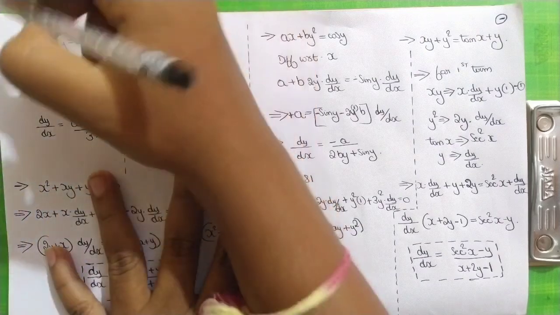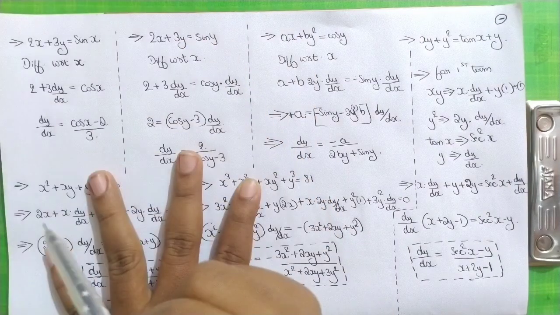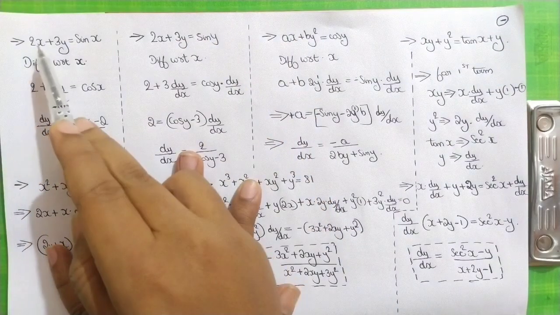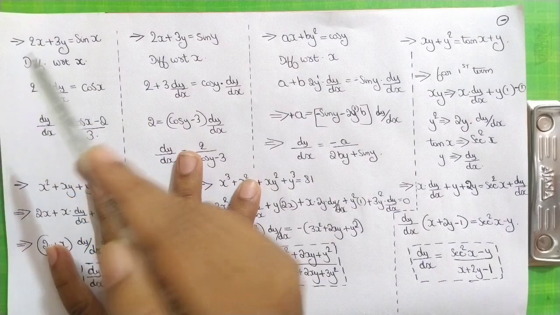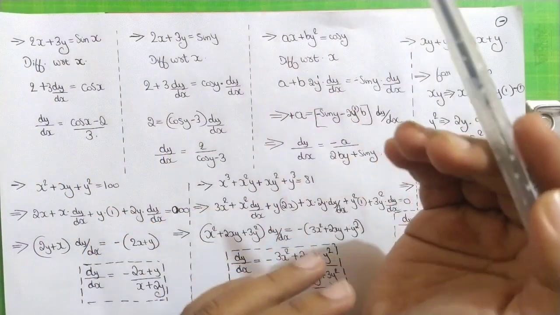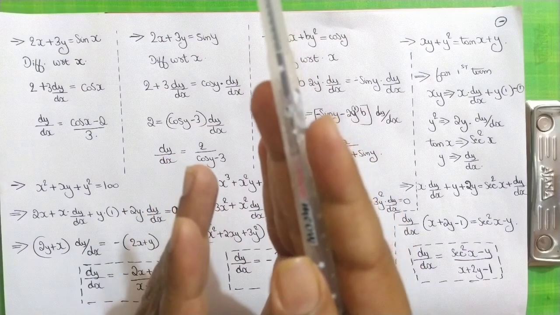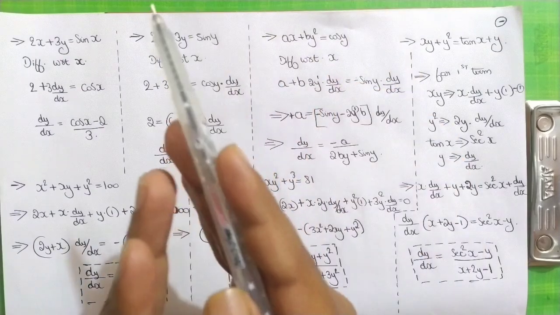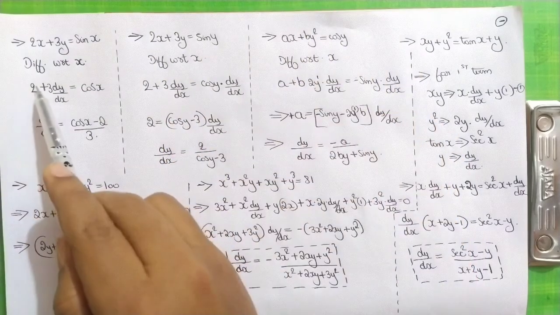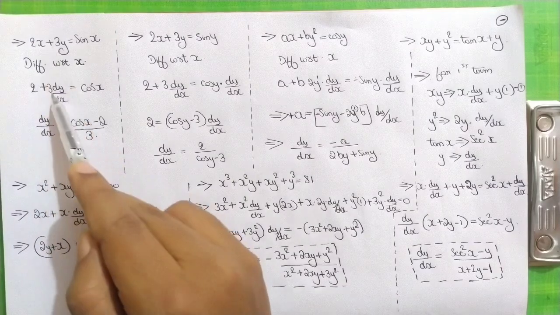Why? Because x has power 1. Power 1, if there is nothing given, then x has power 1. Then the power 1 is reduced one step back. If you know the formula, you will get to know what I am telling. Power 1 is reduced one step back, that is x power 0, that's nothing but 1. Okay, next 3 is written as it is.